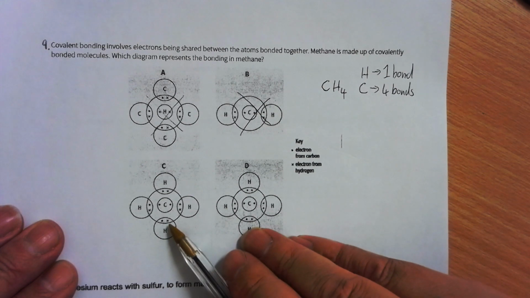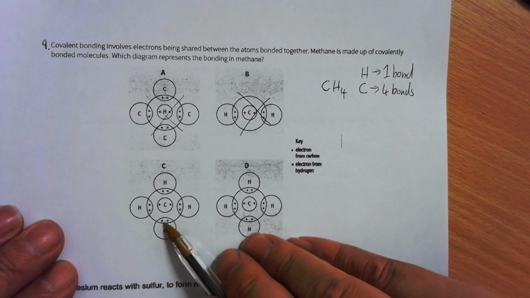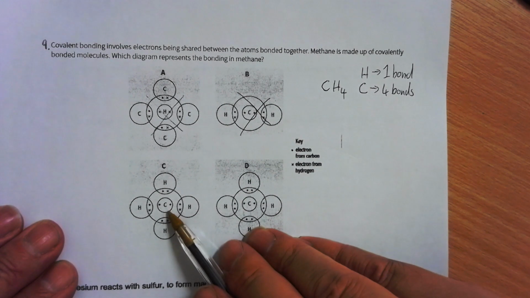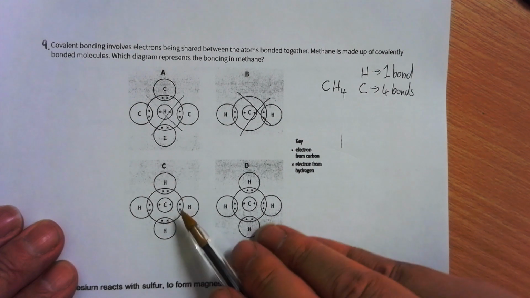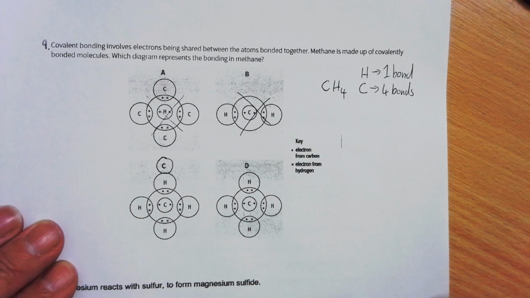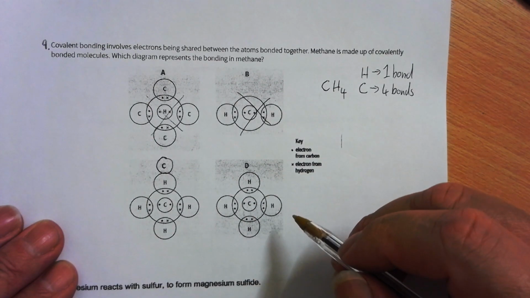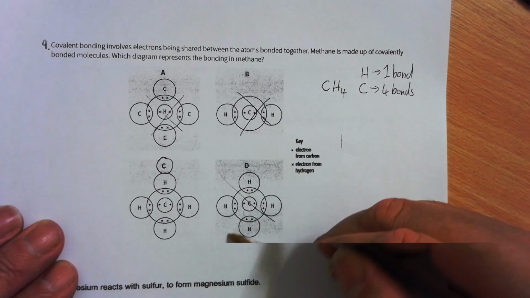That's a cross and that's a dot, because the cross represents the electrons orbiting the hydrogen nucleus, and the dots represent the electrons orbiting the carbon nucleus, and these electrons are shared. So it's C. Remember, these are called cross and dot diagrams, and that's for a reason, because there are crosses and dots. So that one has got to be wrong.